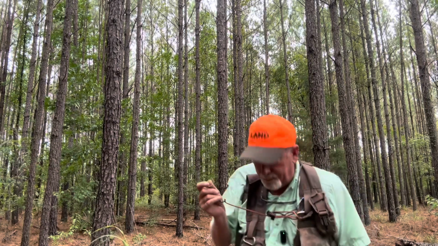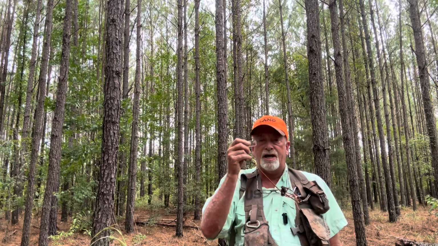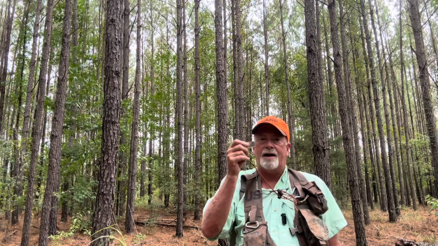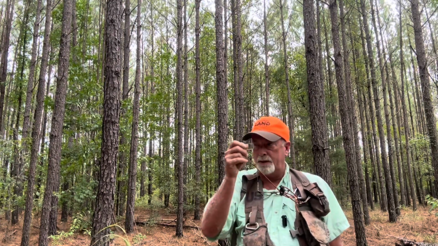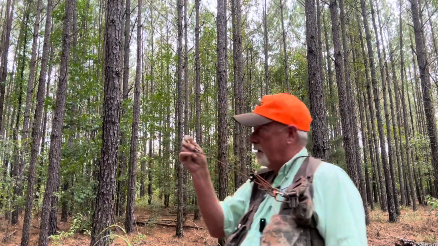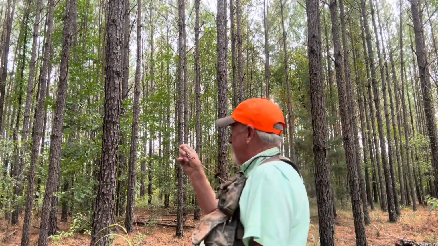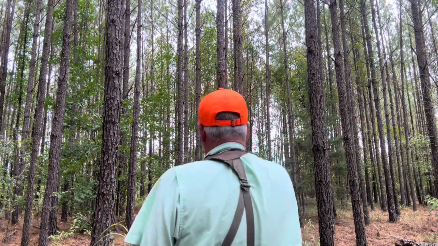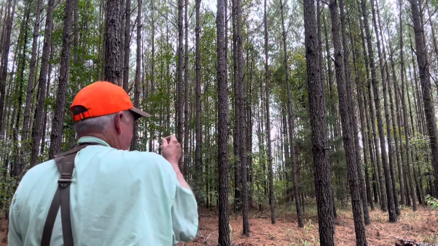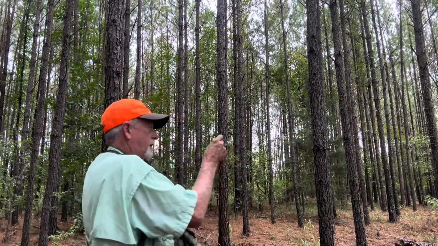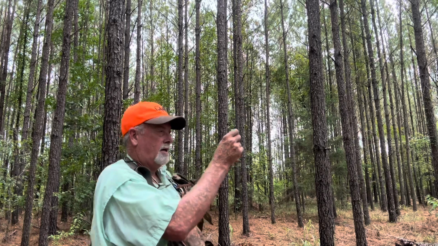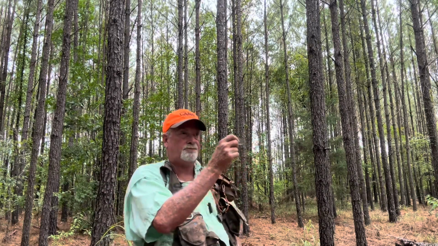I'm going to stand over plot center and check the trees that I need to tally. So this is 1, 2, 3, 4, 5, 6, 7. So 7 trees that I would tally.